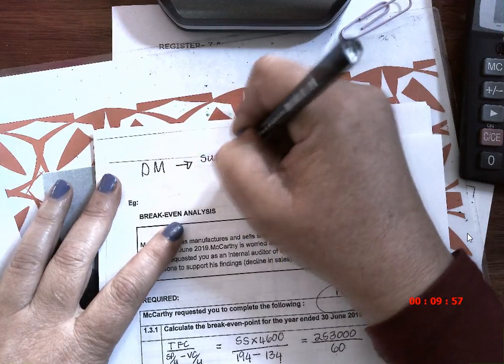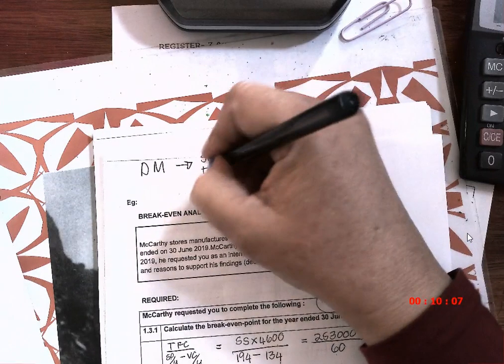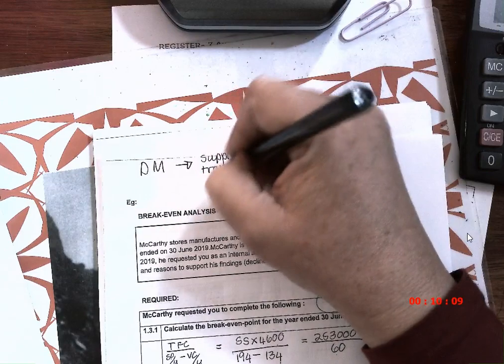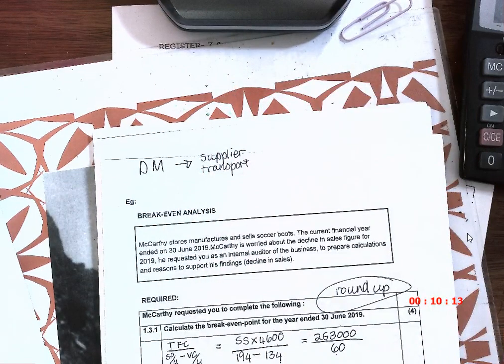So if the cost went up or down, it could be because I changed suppliers, and the one is cheaper or more expensive. Another thing I can look at is the transport. If I have a supplier that's now closer, I'm going to pay less travel money, so then my direct material per unit is going to decrease.